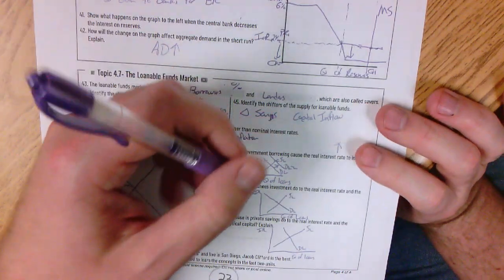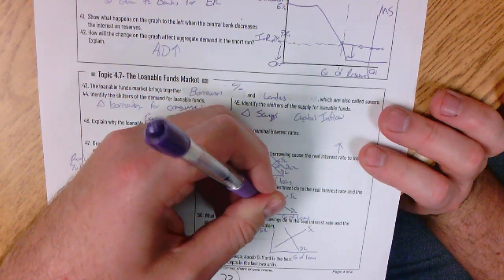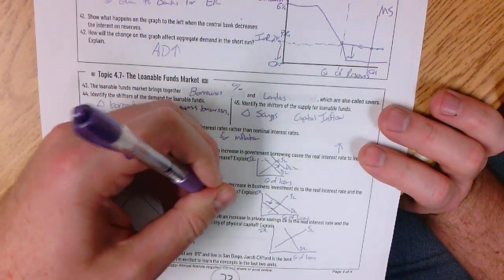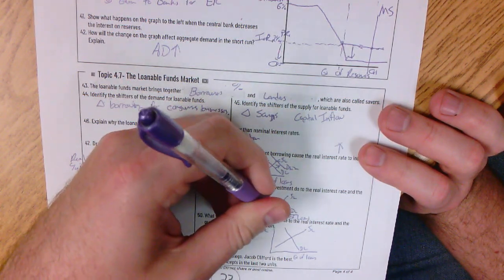No problem. All right, so if there's a decrease in business investment, the demand for loans is going down, so the interest rate is going to go down. So interest rate's going to go down, and the quantity of loans is going to go down as well.